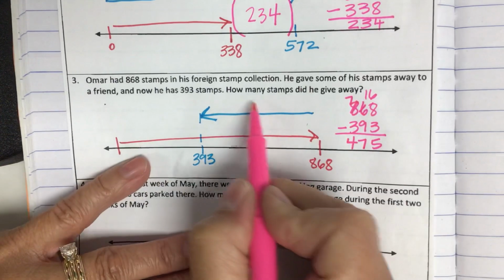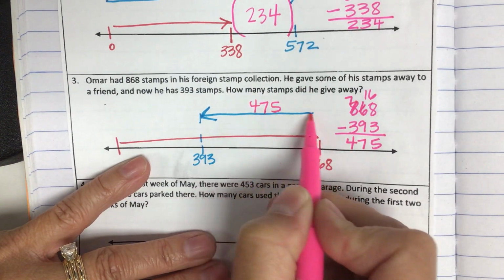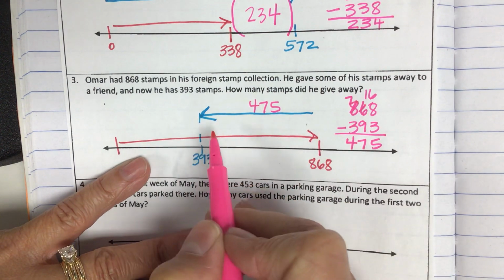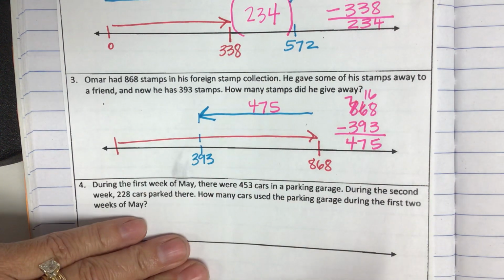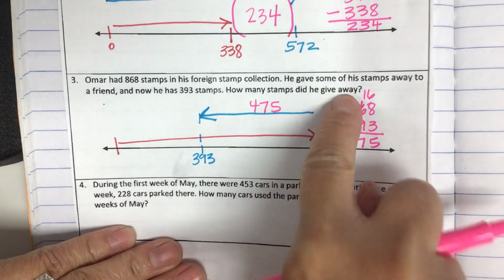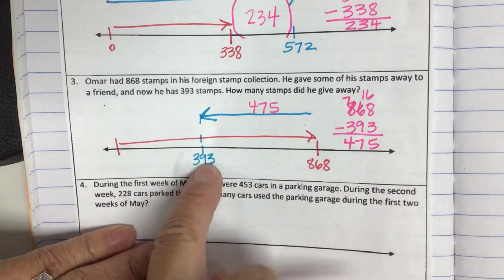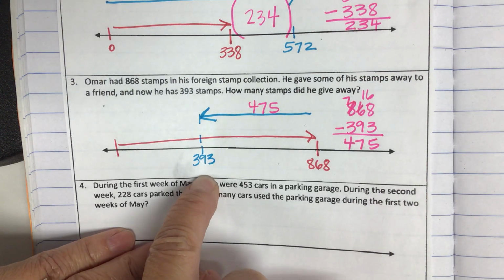I got 475. So that means this arrow equals 475 because it gets us back to a total of 393. This is what we're starting with. This is what we're ending with. Wherever the top arrow ends, that's your new total.